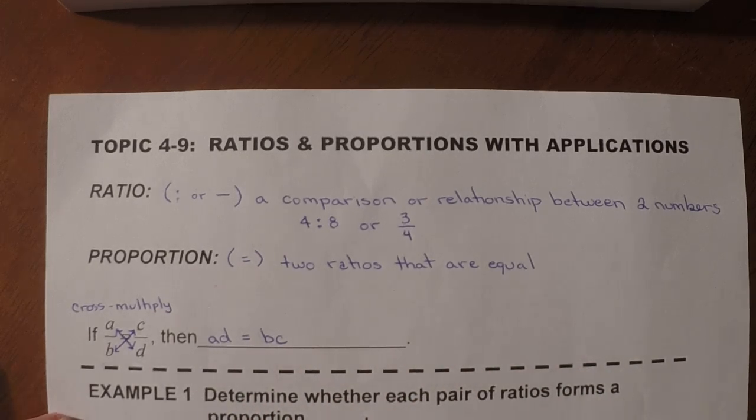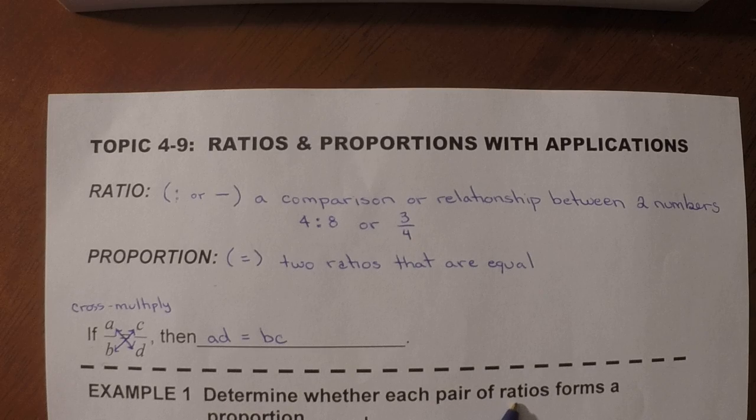Down here it says determine whether each pair of ratios forms a proportion. In other words, they have to be equal. So I would have to have 4 over 6 and set that equal to 12 over 16. These are both ratios.